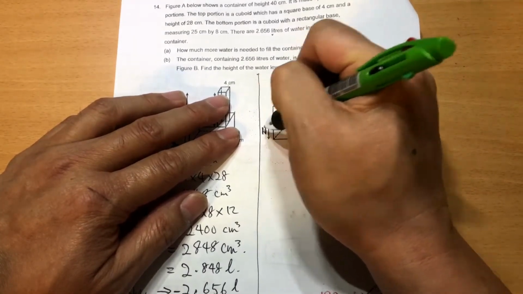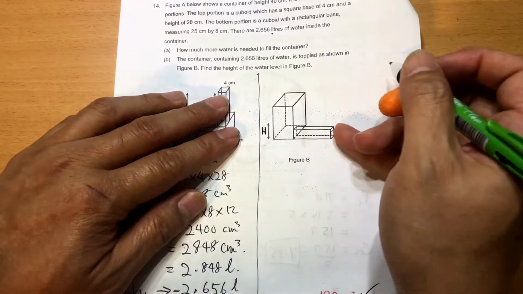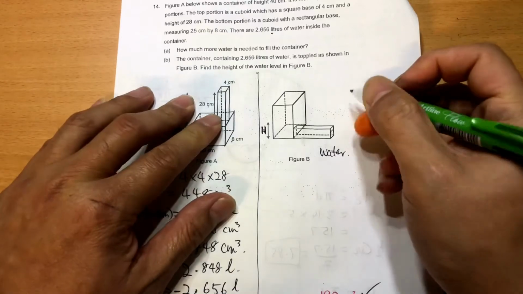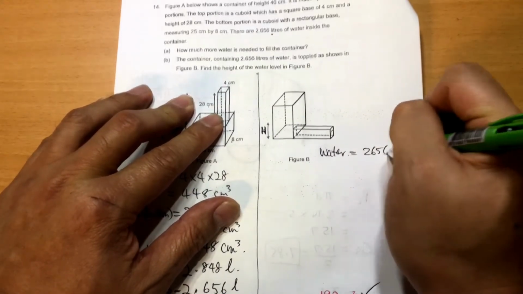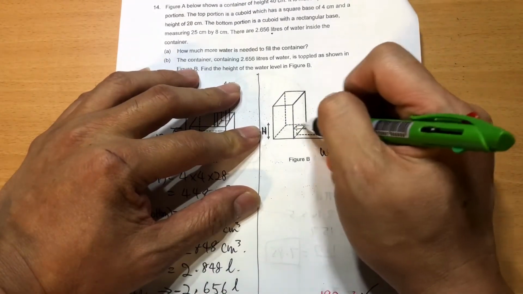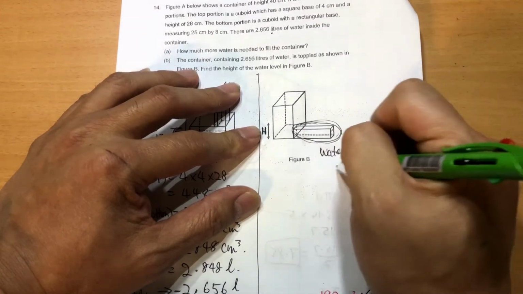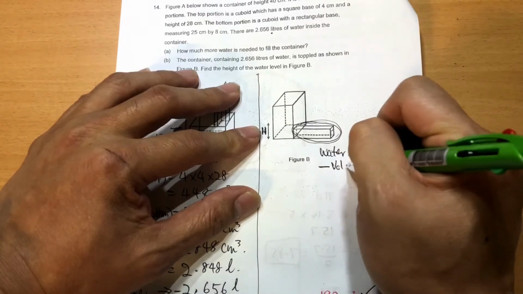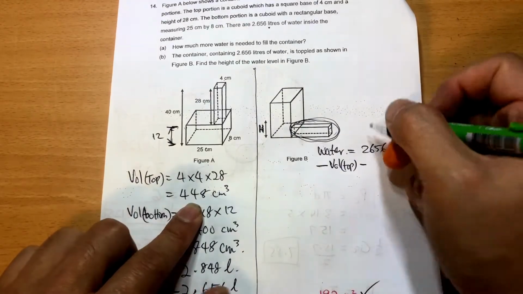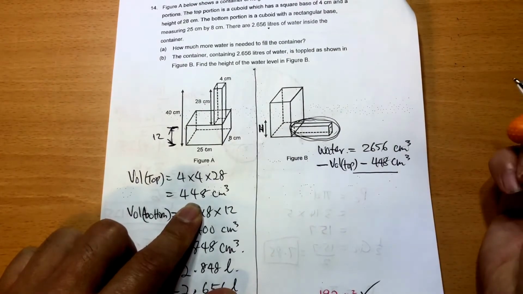And let's say that's the height there. The question mark is the height. Okay. So we have the total amount of water is 2656 centimeter cube. All right. What is the volume? Of course, some of the water will go into this section here. So we're going to subtract the volume of this section. So minus the volume of the top. All right. Minus, we already know that's 448 centimeter cube. So what's left over?